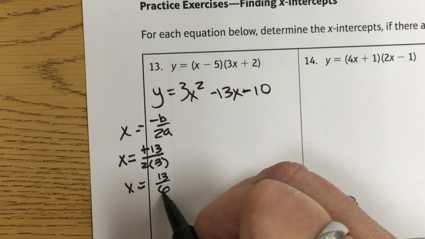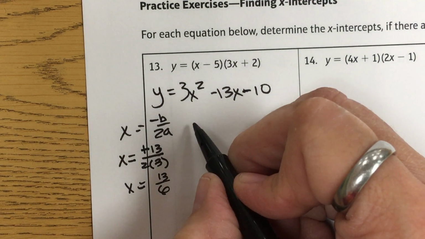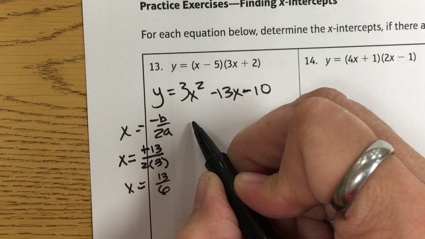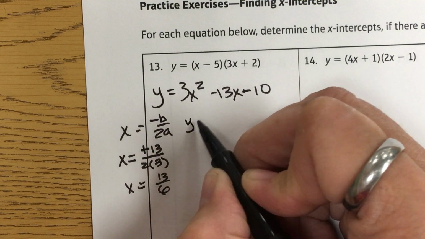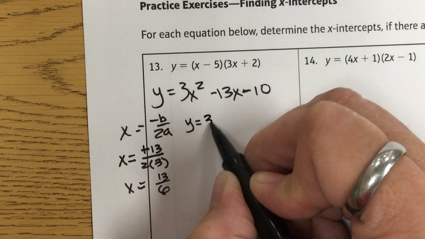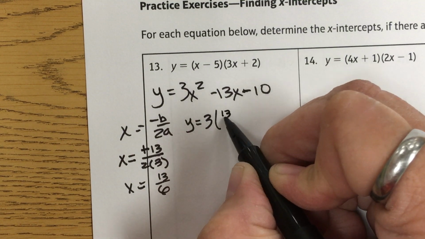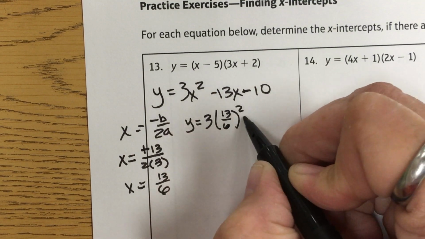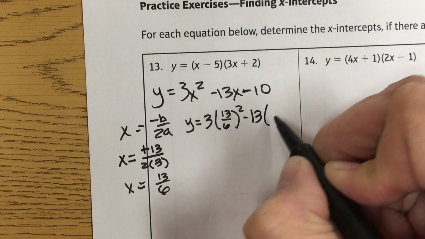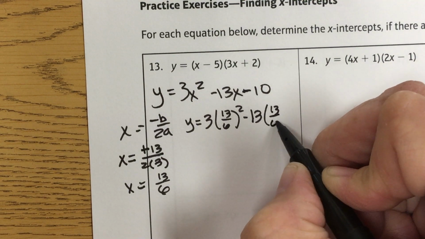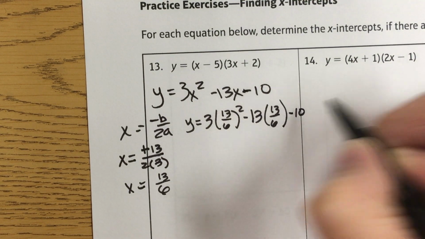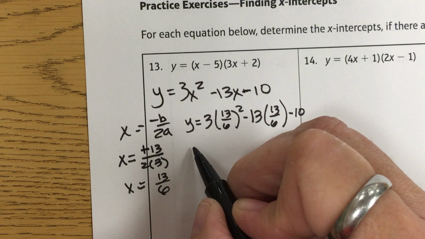It's 13 over 6. Oh, and when we plug that back in, let's do this one: 3 times 13 over 6 squared minus 13 over 6 minus 10. Ooh, that's ugly.